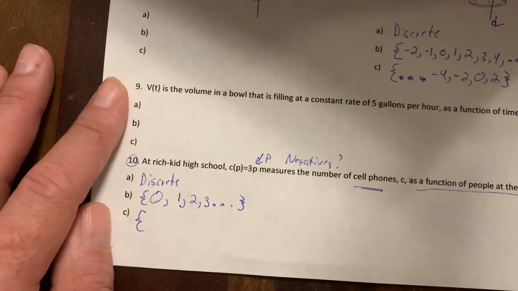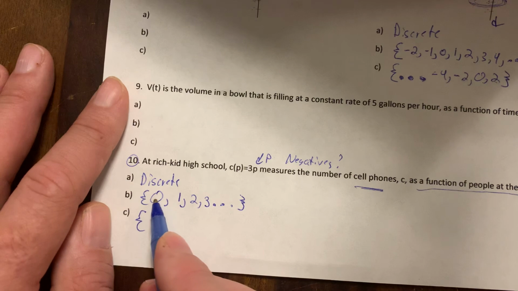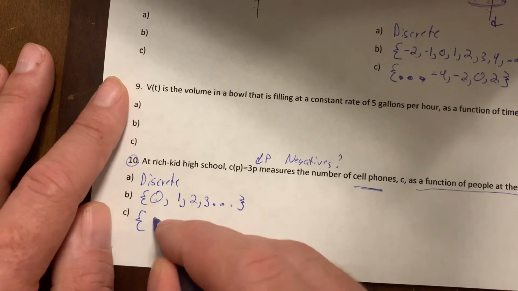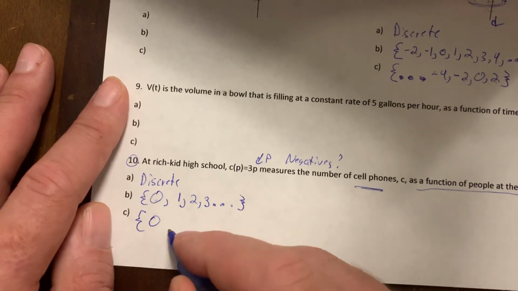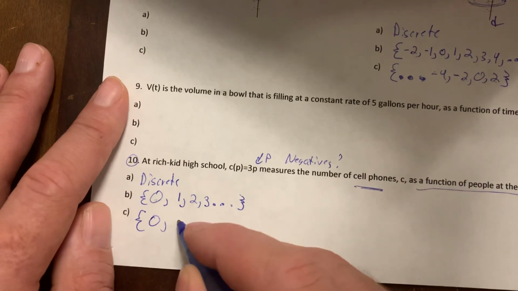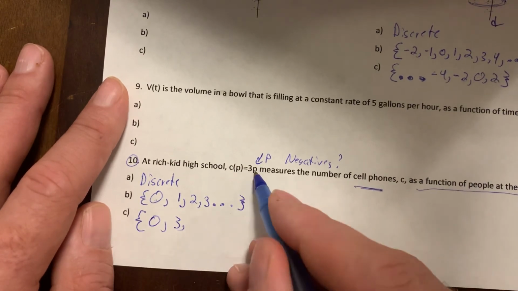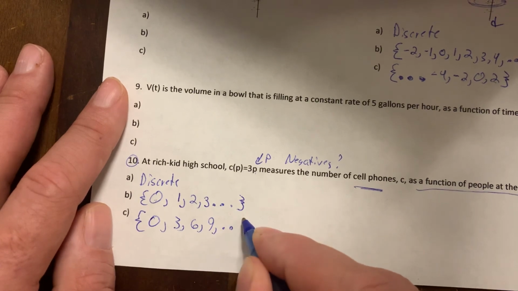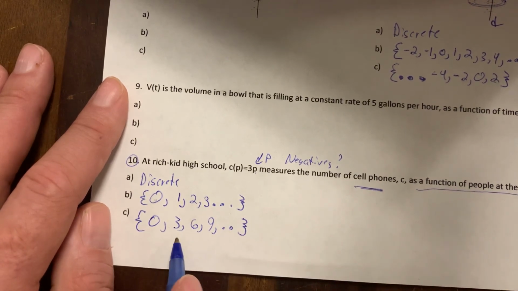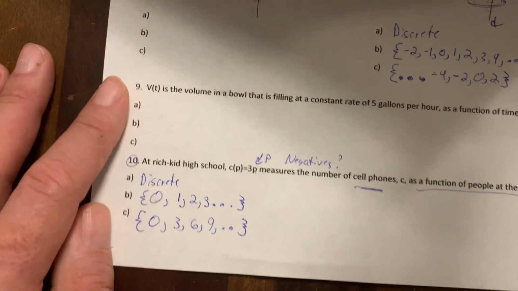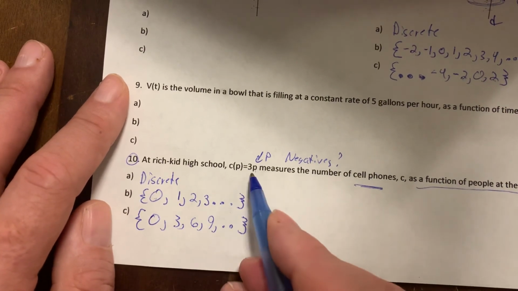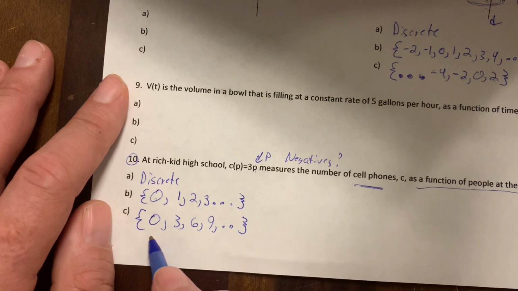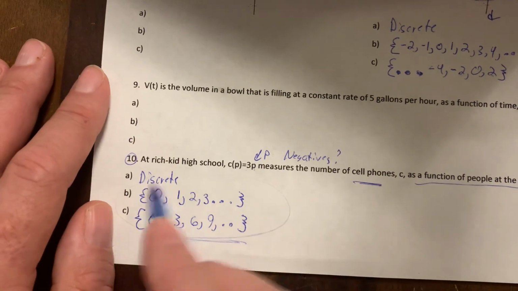The range, if there are 0 people in the school, there would be 0 cell phones. If there's 1 person in the school, 3 times 1 would give us 3. If there are 2 people in the school, you would have 6, 9. And we can see that the output values are all multiples of 3. You're never going to have like 44 cell phones because there isn't 3 times a whole number of people that would have 44 cell phones. So these are the possible output values for the model.